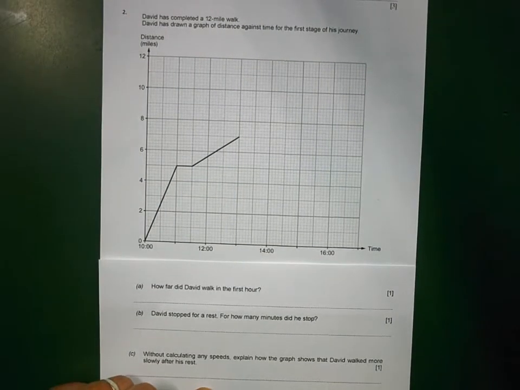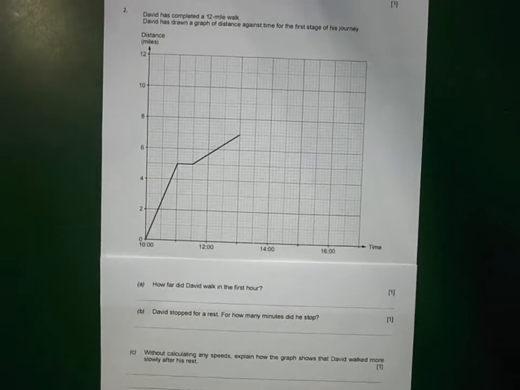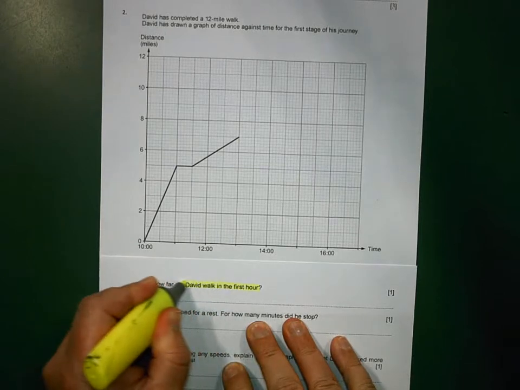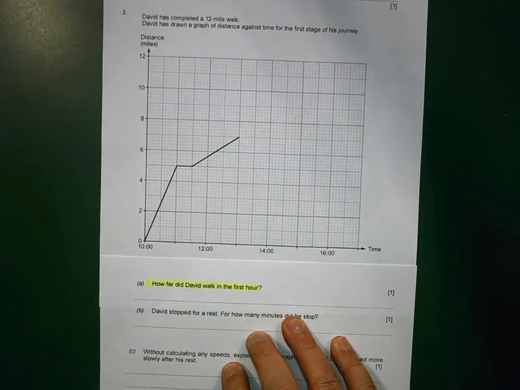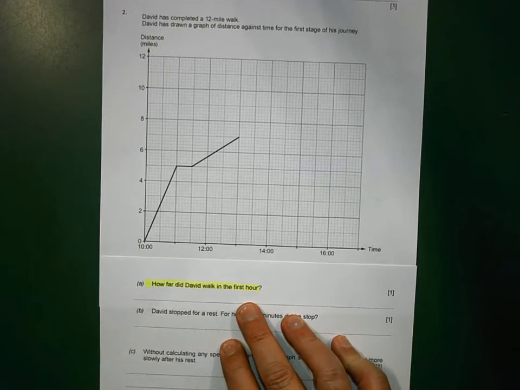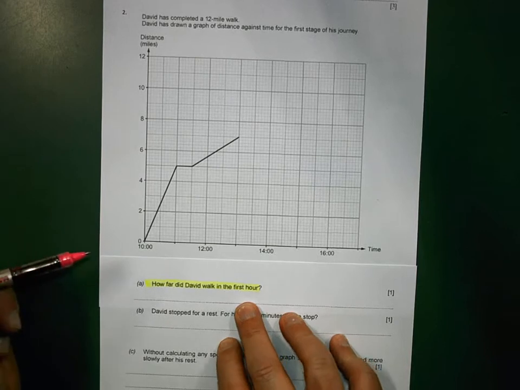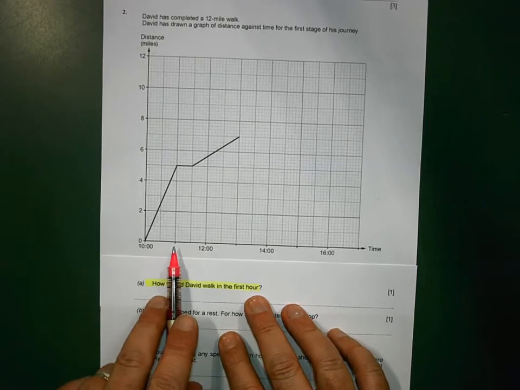So how far did David walk in the first hour? That's a question. You probably don't need to highlight this because it's the only bit of words in the question, but that's what they're asking you to do. When you're working with graphs, it's really important that you deal with the scale.